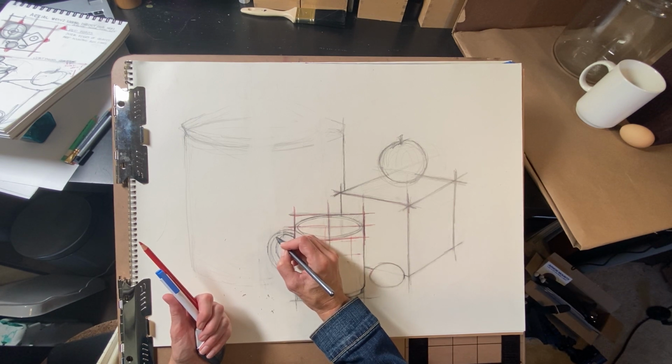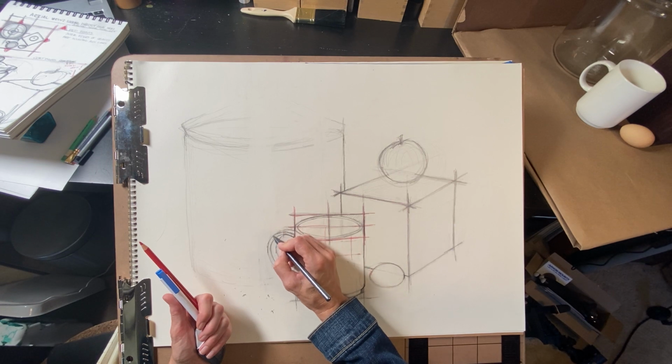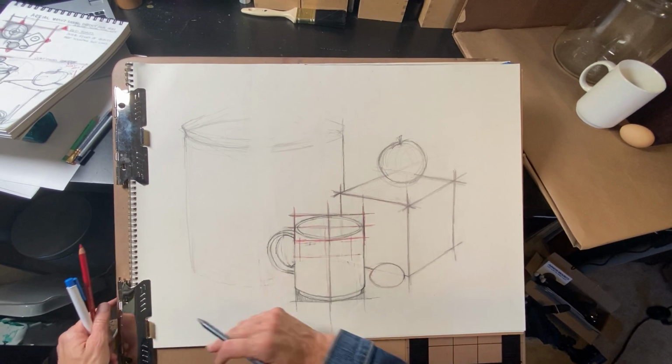There's this overlap of this edge to this transition. So anytime there's a plane or transition, a transition of planes, there's going to be a transition of light as well. So first we're going to look for these planar transitions, and then we can look for our light in our next step.